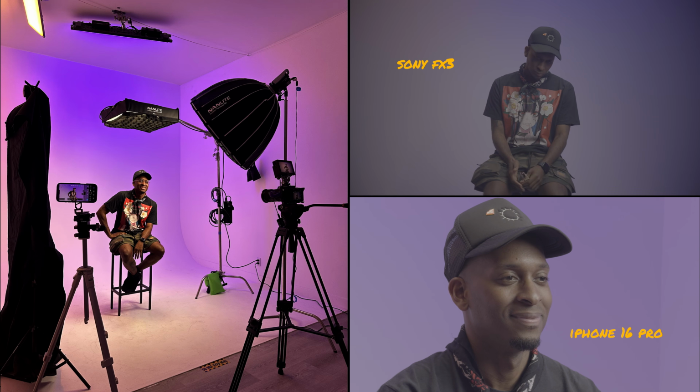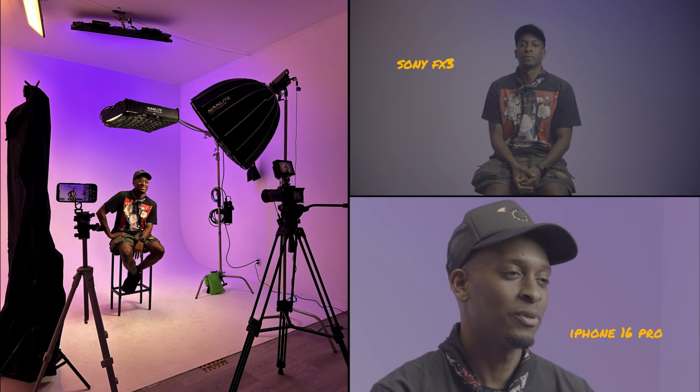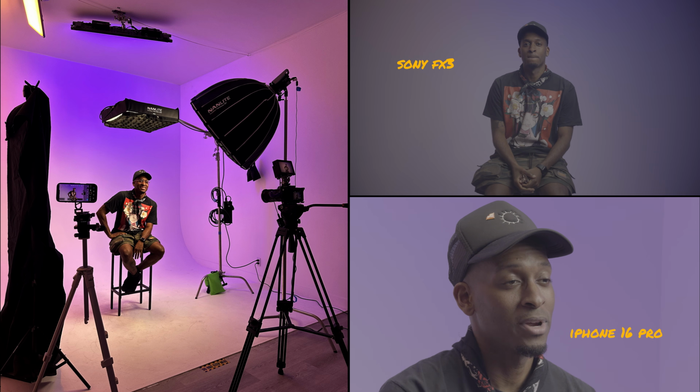So one thing I noticed with the iPhone 16 was the color rendering. Right off the bat, the thing that caught my attention was the gradient from our backdrop. You don't really see that at all on the iPhone 16, which made me wonder, how is the color render when it comes to the iPhone 16 Pro?